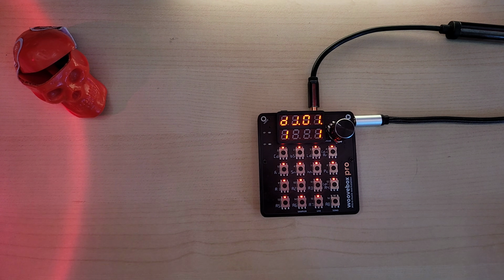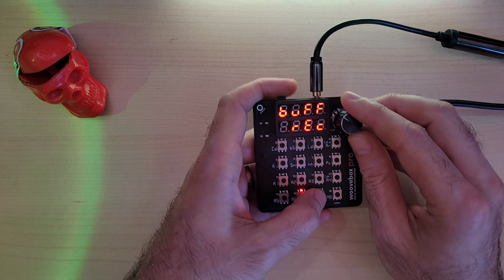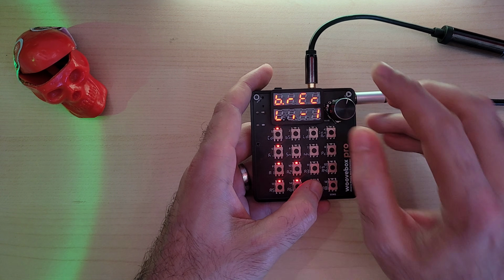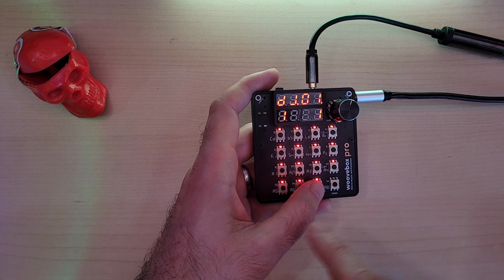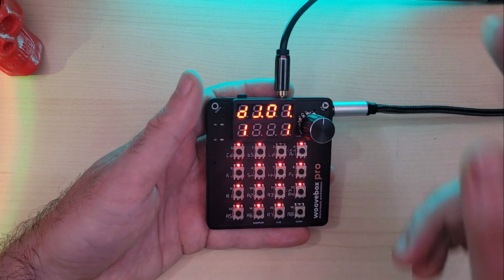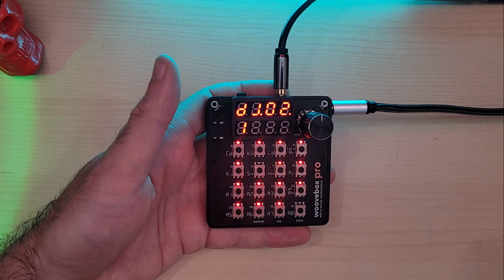For example, I've got my mic that I'm talking through now going into the Woovebox input. So we're back on fragment 1. Let's change buffer recording mode to line in 1, which will record whatever's coming into the Woovebox into buffer 1. Now when I press play, it will record whatever I'm saying and start playing back in fragment 2. It will record whatever I'm saying.